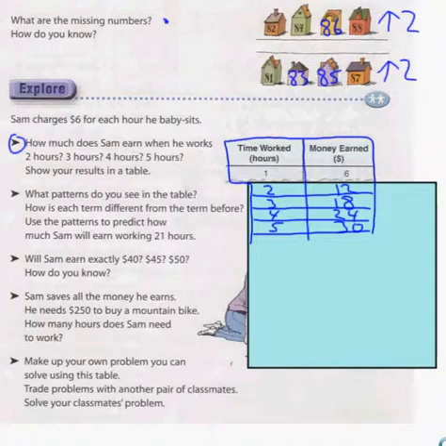Let's move on to the next question. What patterns do you see in the table? Do I see any patterns? Well, the hours worked are 1, 2, 3, 4, 5. So it's increasing by 1 each time. Let's look at the money earned. 6, and then 12, and then 18, and then 24, and then 30. Well, that's increasing by 6 each time.